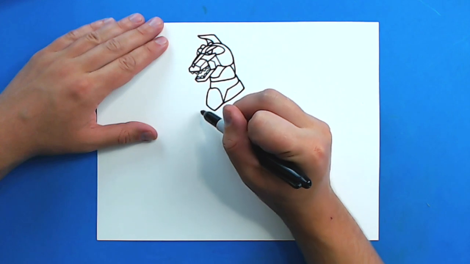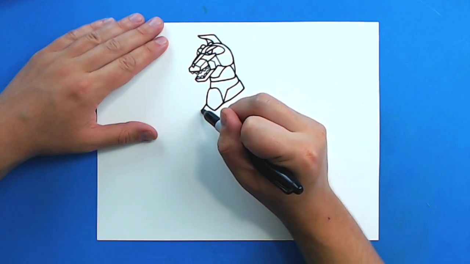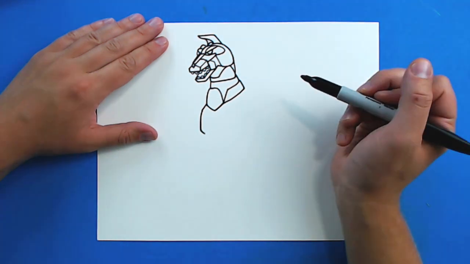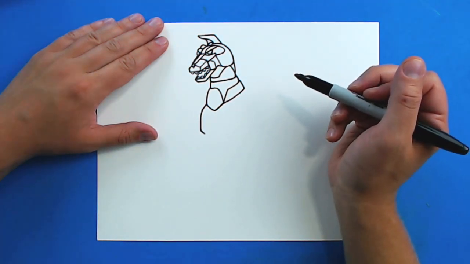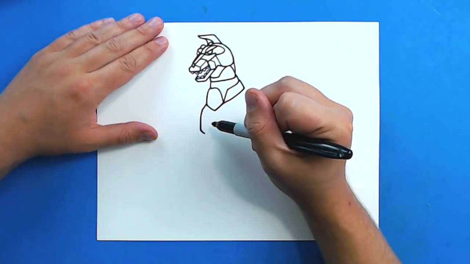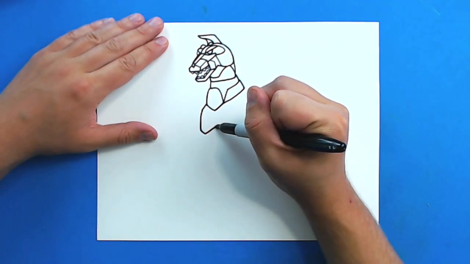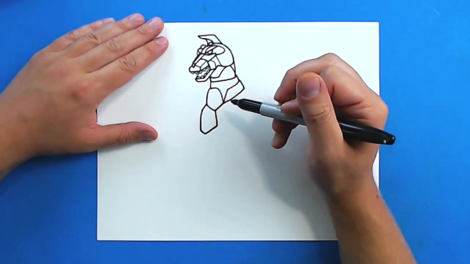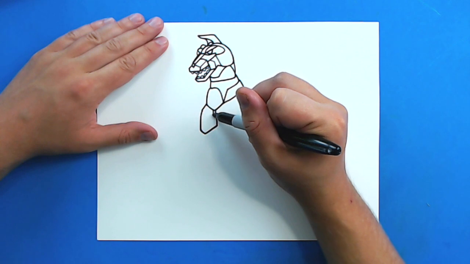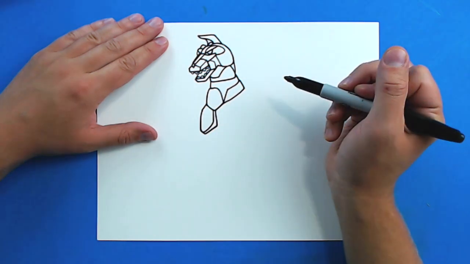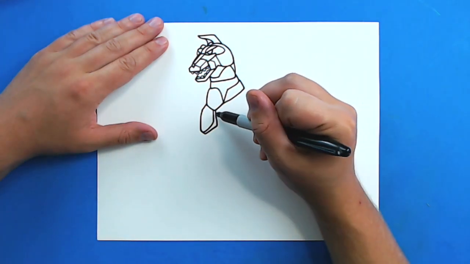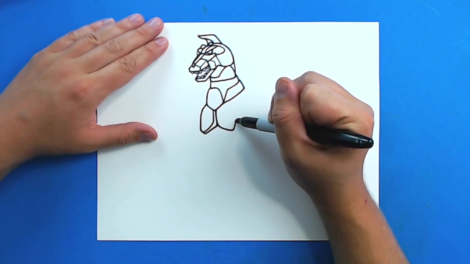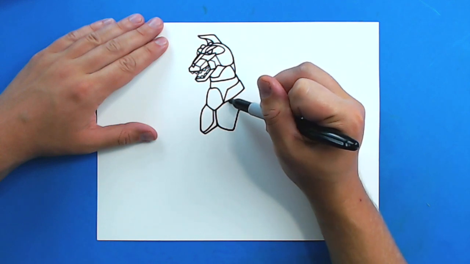Now starting right here for his chest, I'm going to draw a line that goes down at an angle, then straight down, and then in. Then I'm going to go up at an angle and then straight up here. Then I'm just going to add a little curved line like this around. Then right here I'm just going to draw a line that goes down at an angle and then up and then over like this.